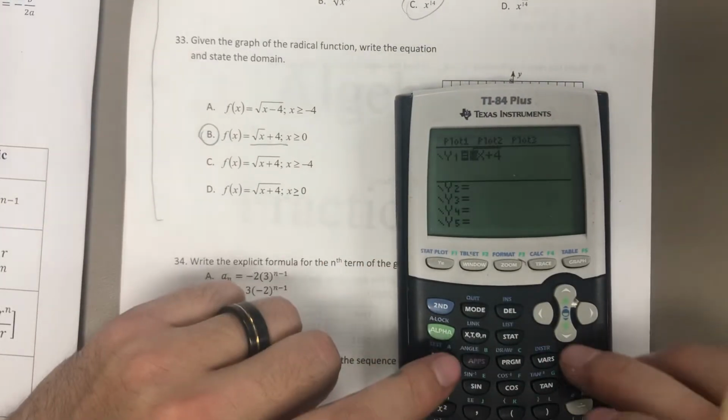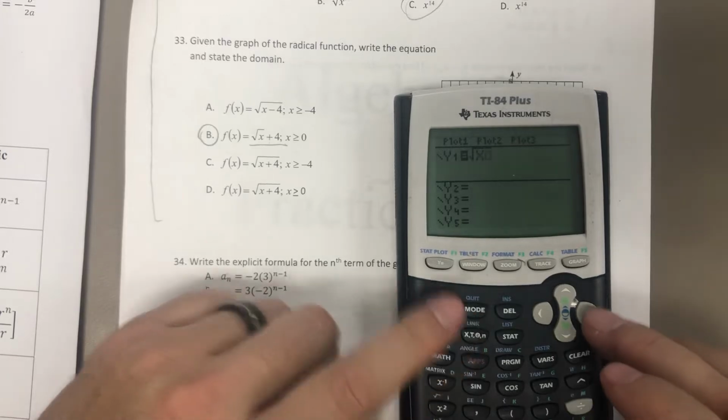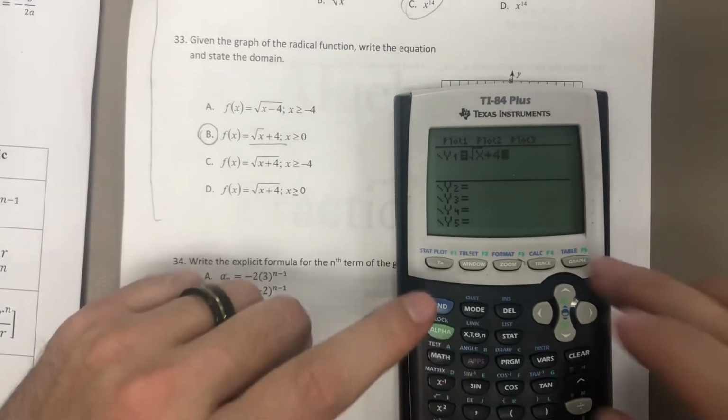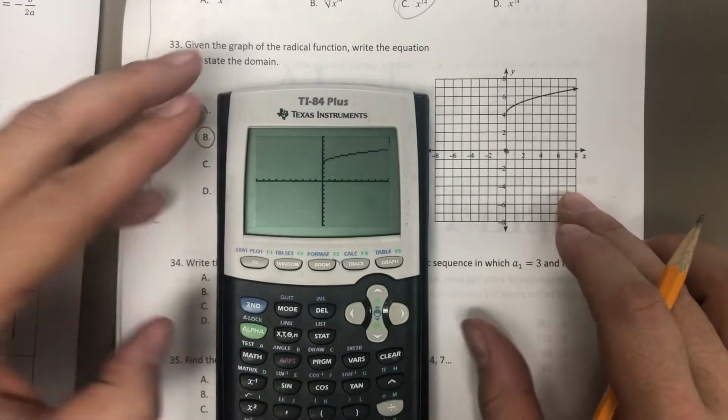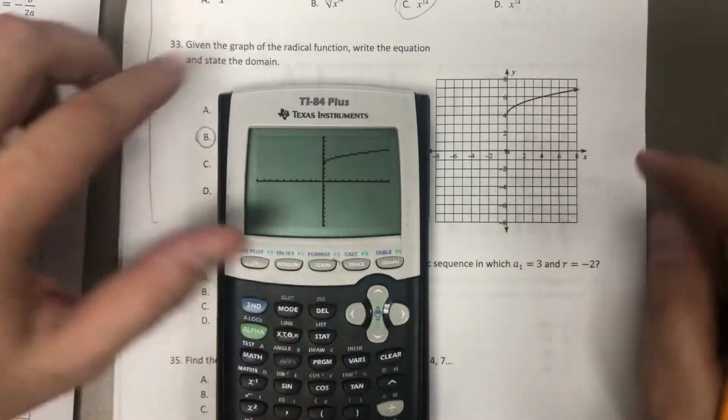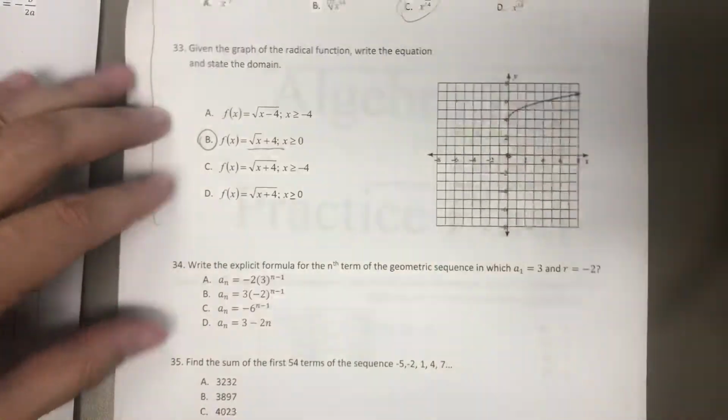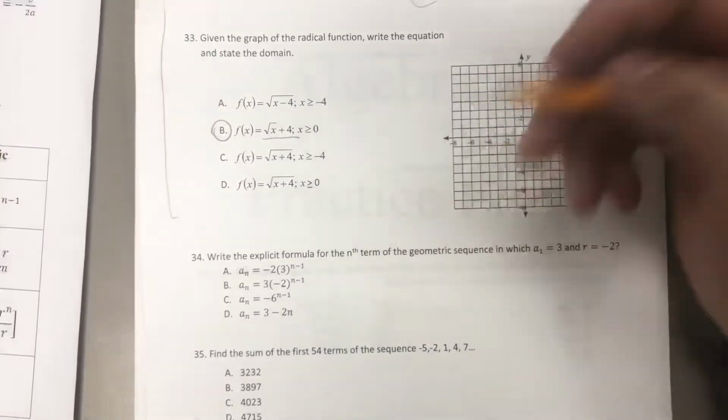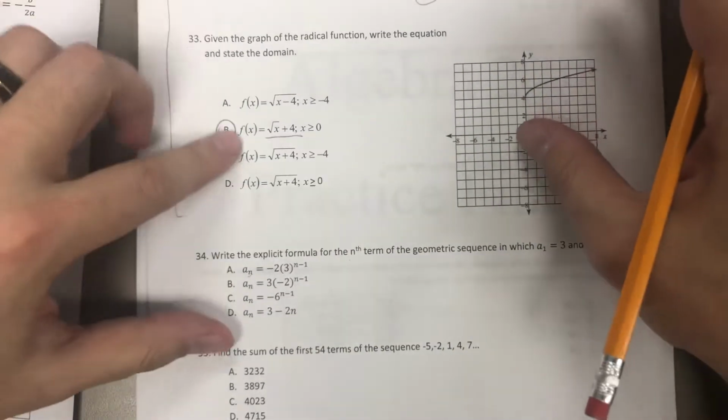So it's square root of x, then get outside the square root, and then plus 4. See, so that one does look the same. It starts up top and then moves out. So there's the graph. And then, you don't have to worry about the domain because the rest of them are the same. So yeah, that's the answer for that one.